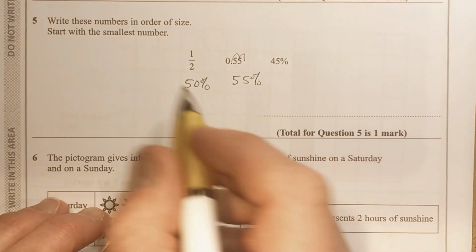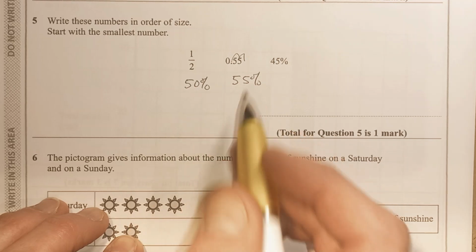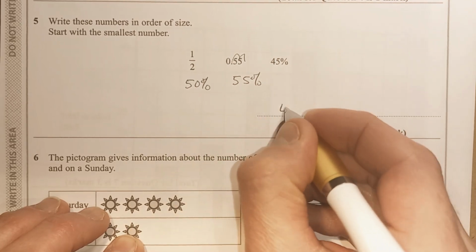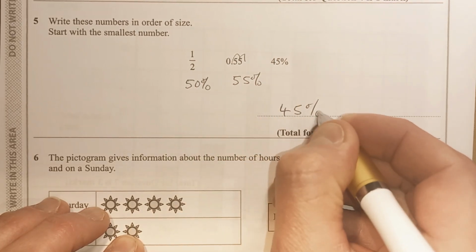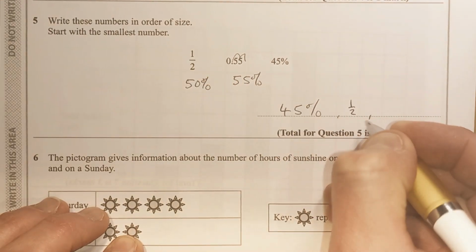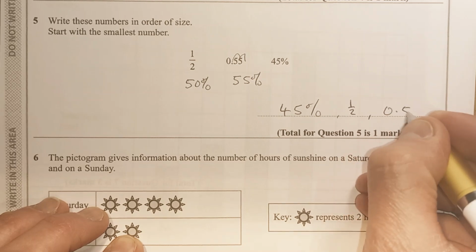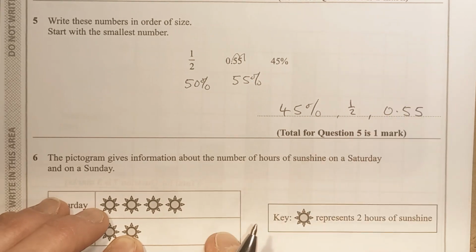So we've now got, we want smallest number first. So 45%, 50%, 55%. So 45% first, 50%, although it's given as a half, so I'll write it like that. And then instead of the 55%, we'll write it in the way it was given as well, which is 0.55.